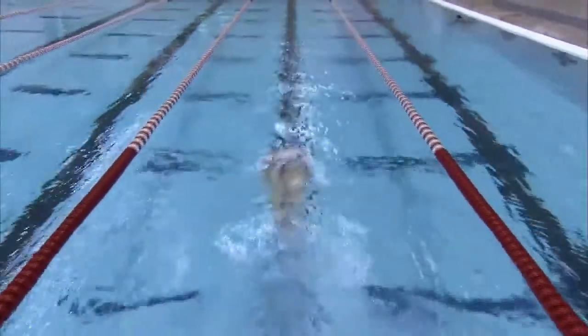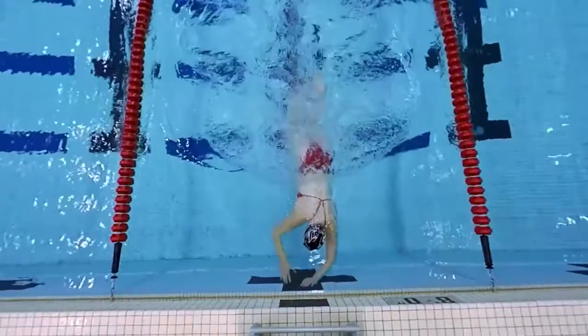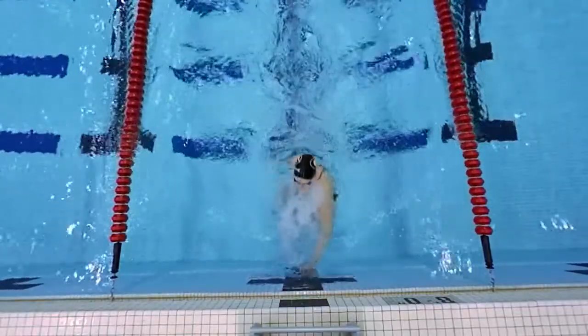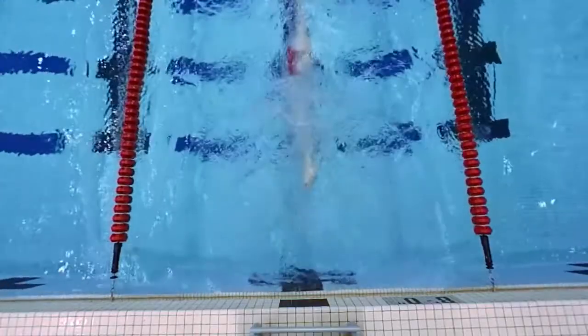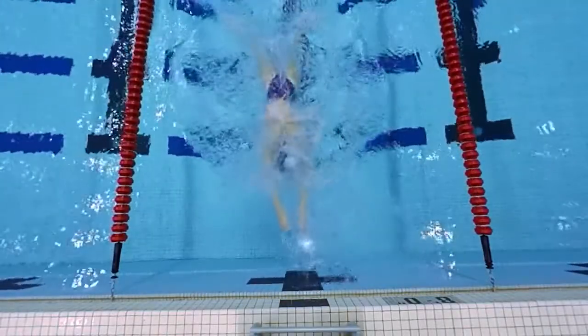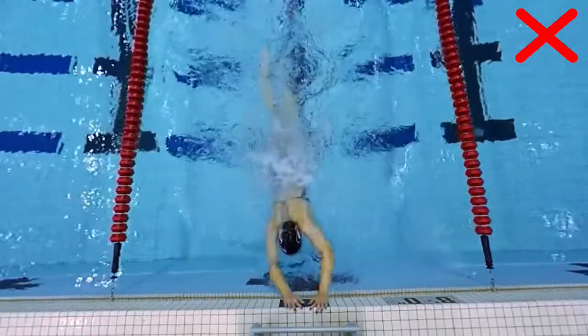At all turns and finishes, the swimmer must touch with both hands separated and simultaneous at, above, or below the water surface. The swimmer's shoulders must be at or past vertical towards the breast when leaving the wall. And this swimmer is displaying a non-simultaneous touch.